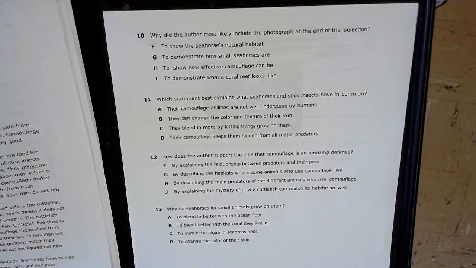11. Which statement best explains what seahorses and stick insects have in common? A, their camouflage abilities are not well understood by humans. B, they can change the color and texture of their skin. C, they blend in more by letting things grow on them. D, their camouflage keeps them hidden from all major predators.